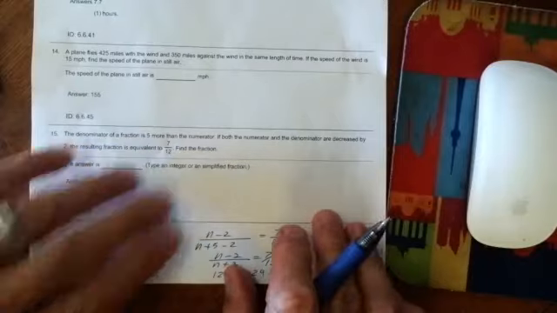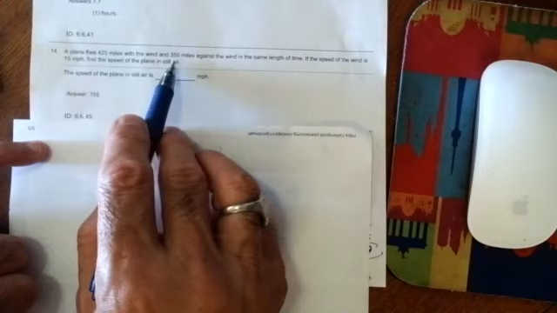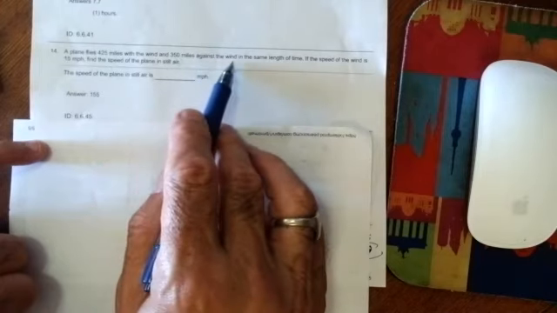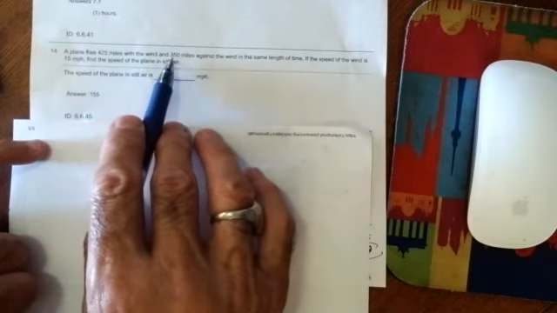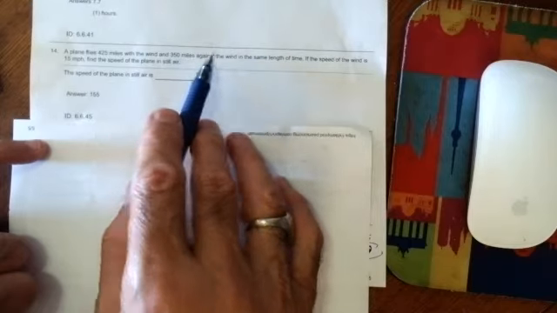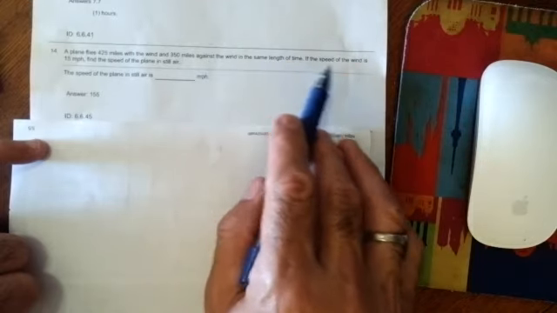We also have problem number 14, which is very similar to this. Let me see if I find this. Number 14 said a plane flies 425 miles with the wind and 350 miles against the wind. It's very similar to the current. Time is the same length of time. If the speed of the wind is 15, find the speed of the plane.